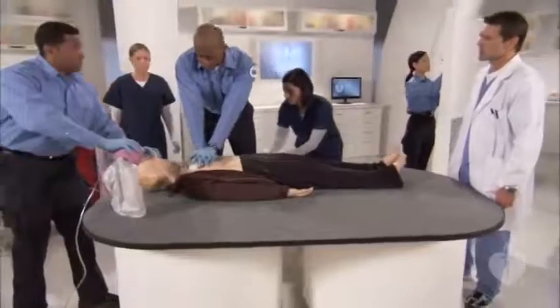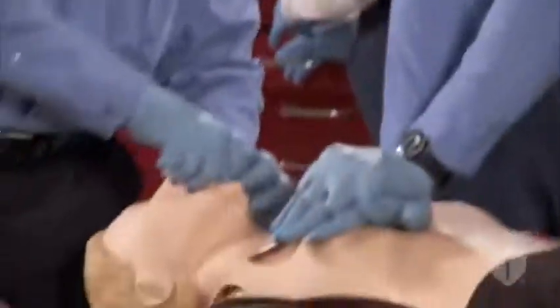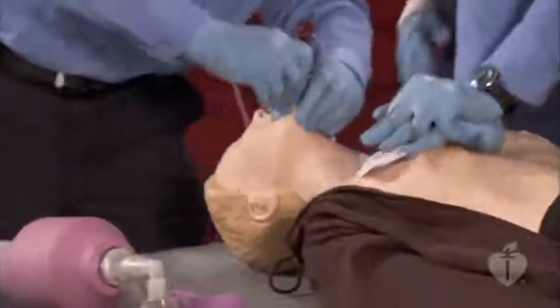How's his airway? I was getting chest rise with a bag mask, but now I'm getting significant resistance. Okay, let's go ahead and insert an advanced airway. Dana, once that IV is established, give 1 milligram of epinephrine and flush with a 20 milliliter saline bolus. Okay, 1 milligram epinephrine with a 20 milliliter saline bolus.